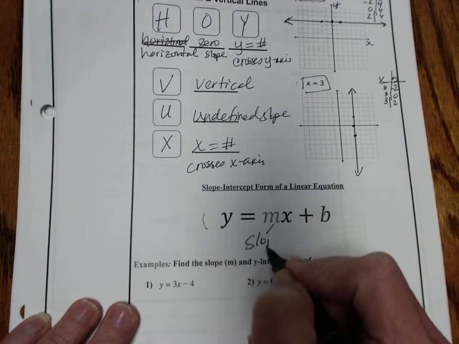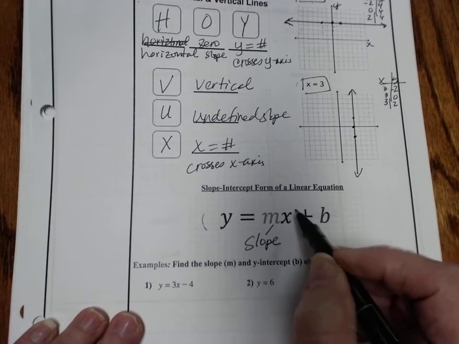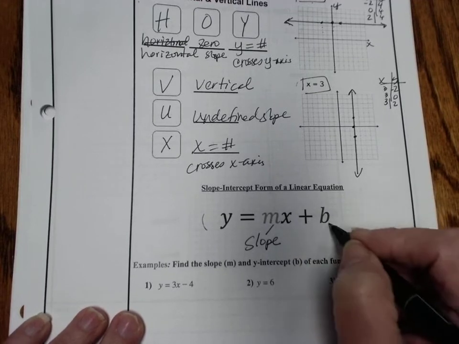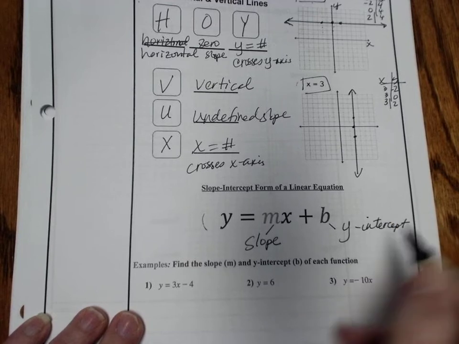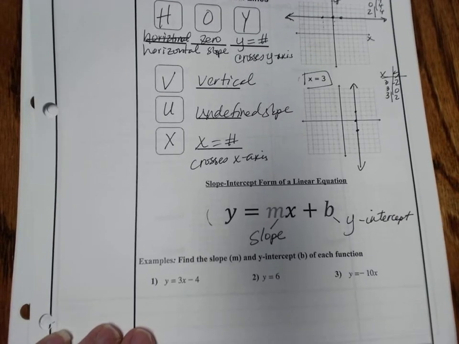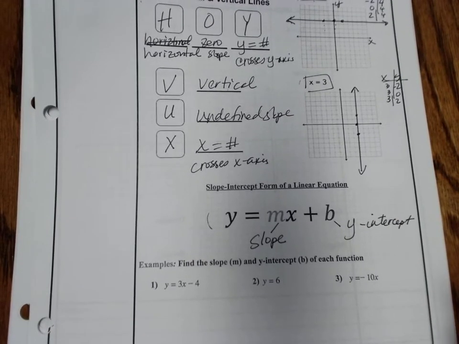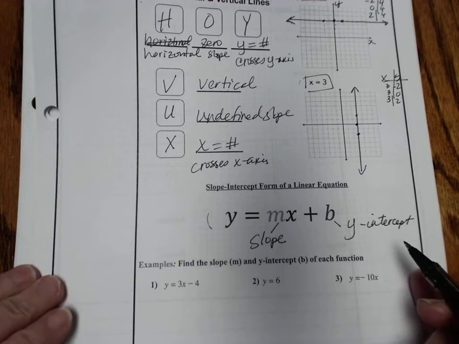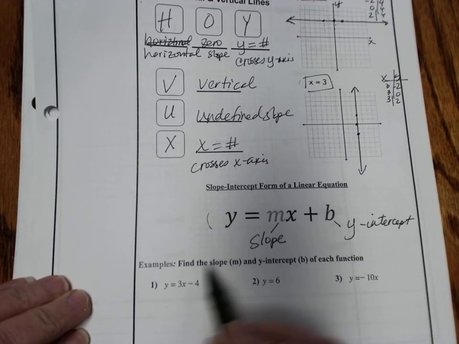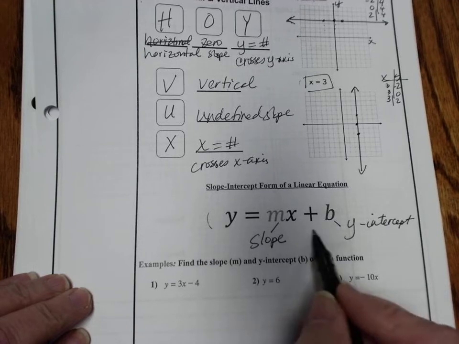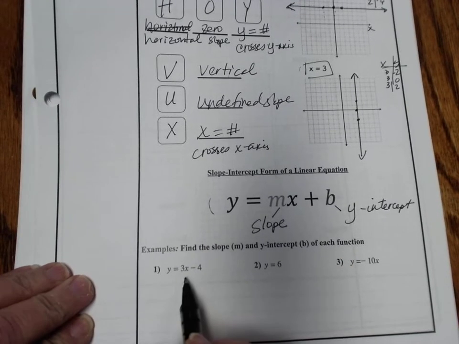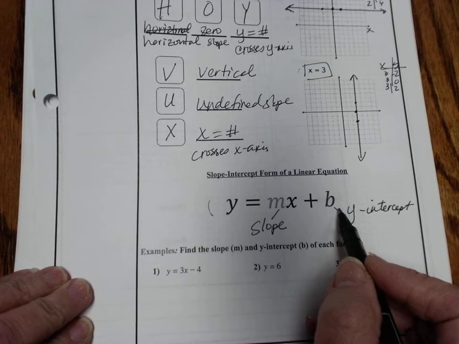M is your slope, and then b is your y-intercept. Now we talked about why they use m, but never really understood why they use b. I've looked it up before, and I don't even know if they had an answer.